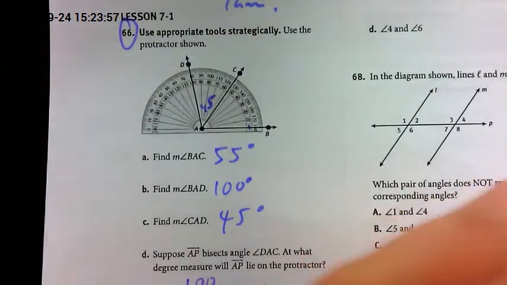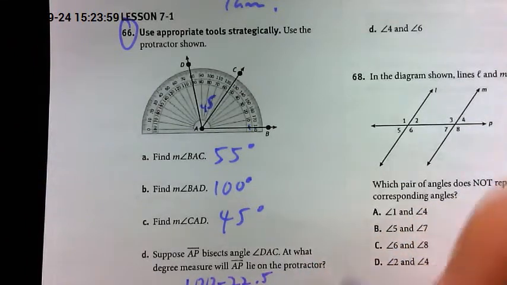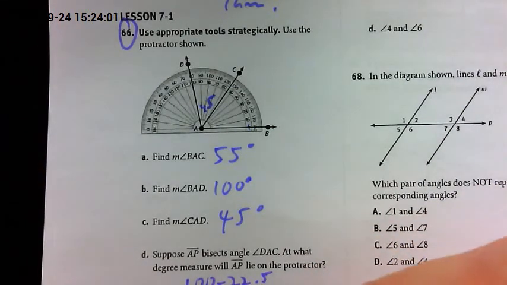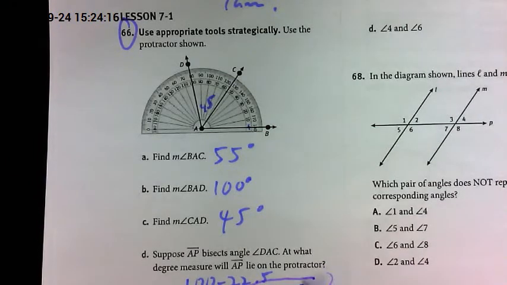So do the 100 minus 22.5, and you'd be at 77.5. Again, that's the mark you'd be at, 77.5 degrees. That'd be on the inside, or you could do the appropriate outside measure as well. Would also work. All right.